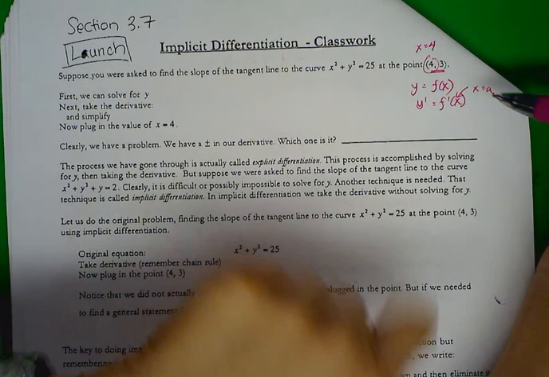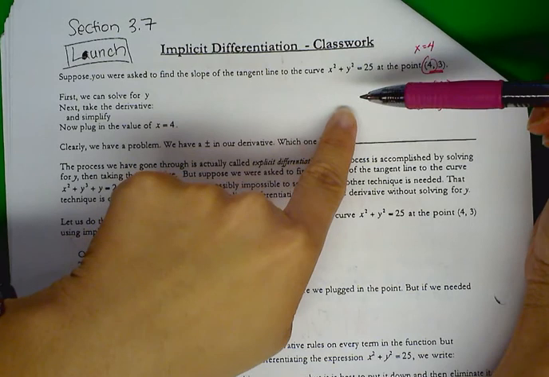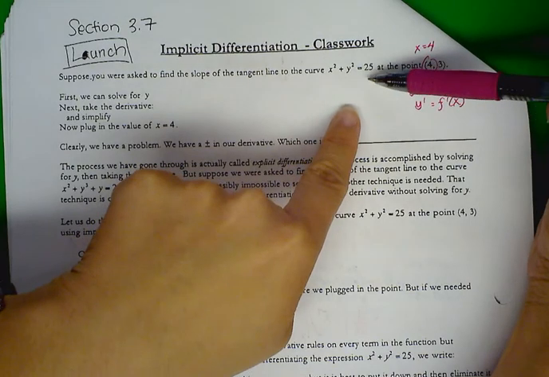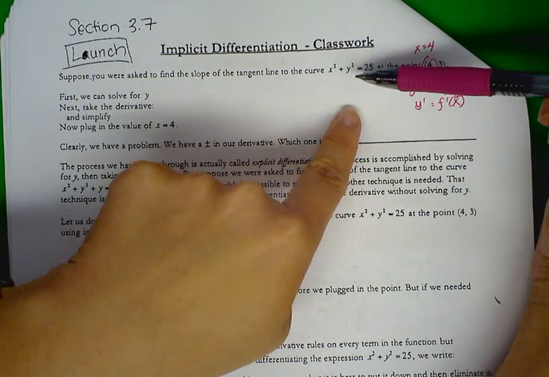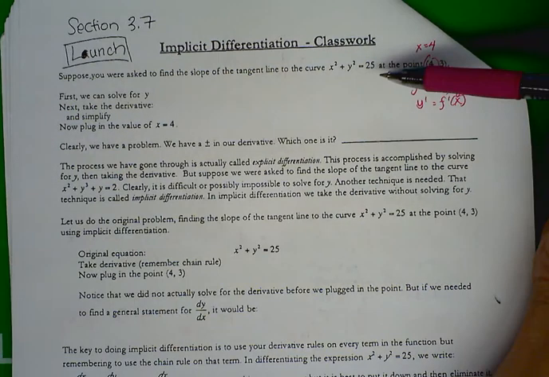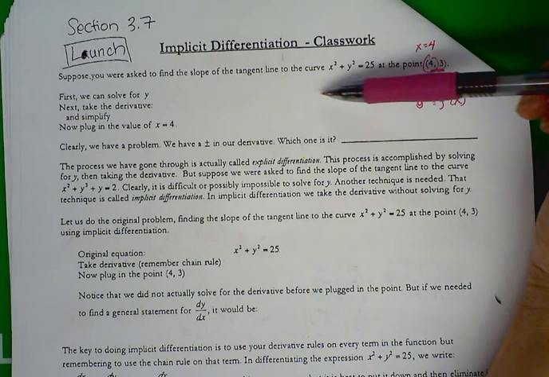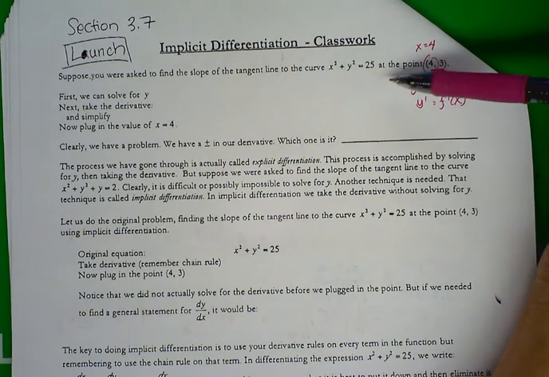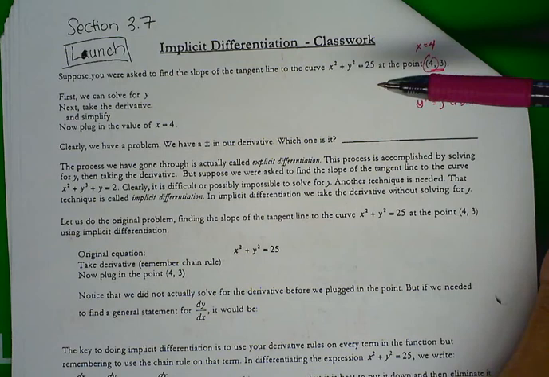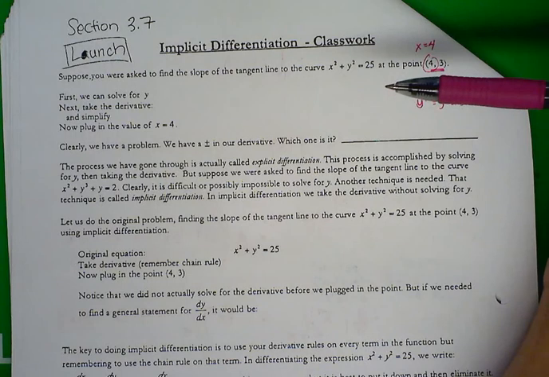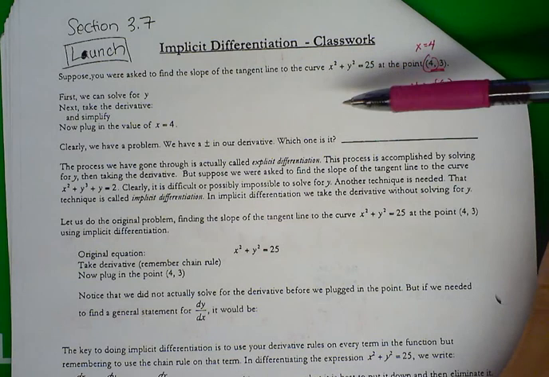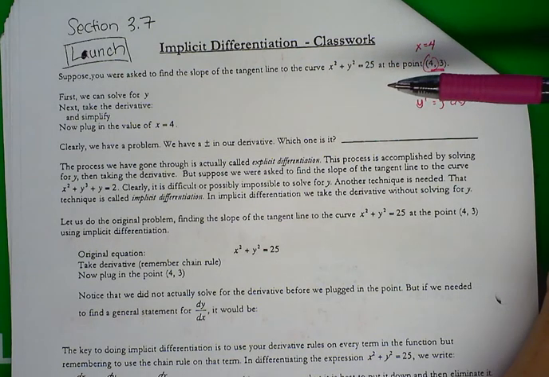But what makes this more difficult? The y squared. There's another variable. The y is not by itself. You should know this from pre-calculus. This is an implicit equation. An explicit equation means that y is by itself, y is solved for, and we're explicitly stating the y equals function. But implicit is when the x's and y's are mixed together and y is not isolated.